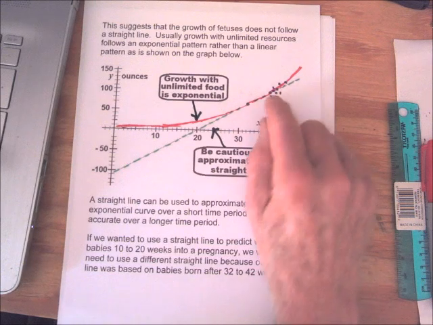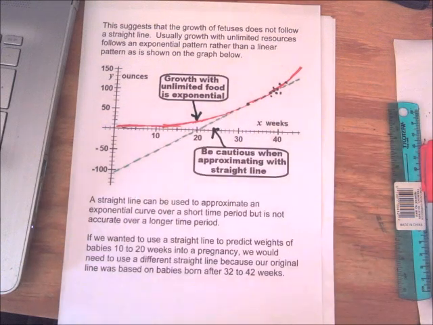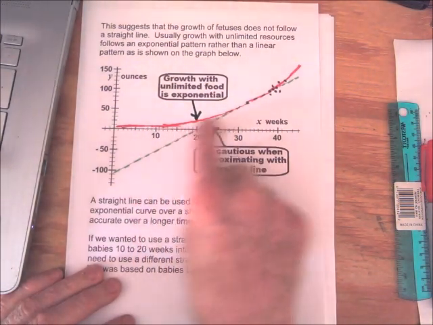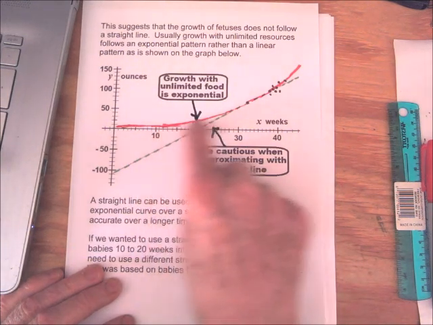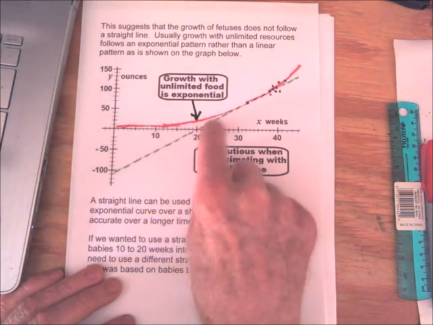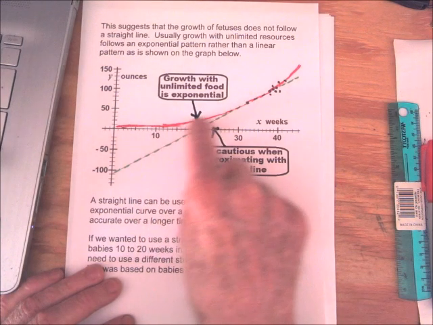Over a limited time period, the exponential is close to a straight line, but over a longer time period, you either have to use a different straight line, or your prediction is going to be off. We could use a different straight line with a slope that's more gradual here to make predictions, like for example from 10 to 20 weeks.